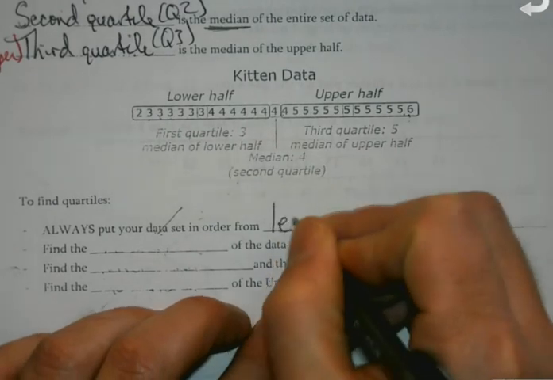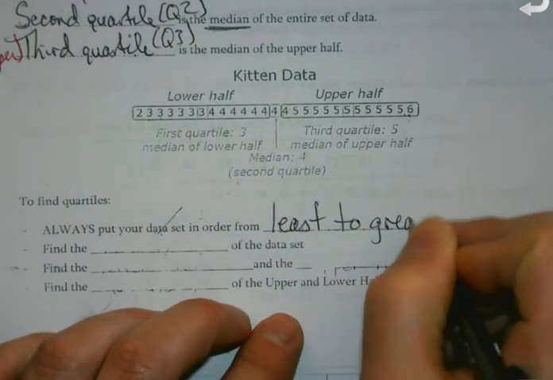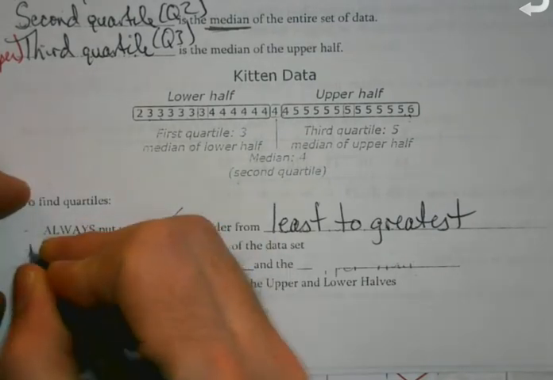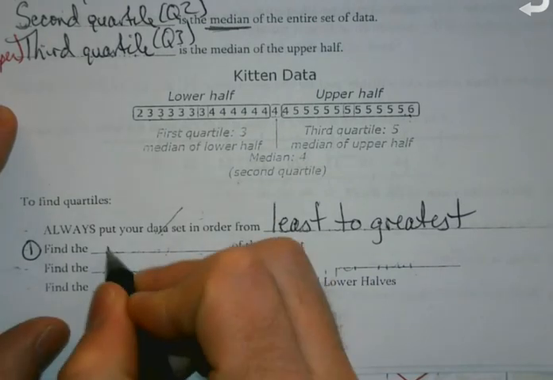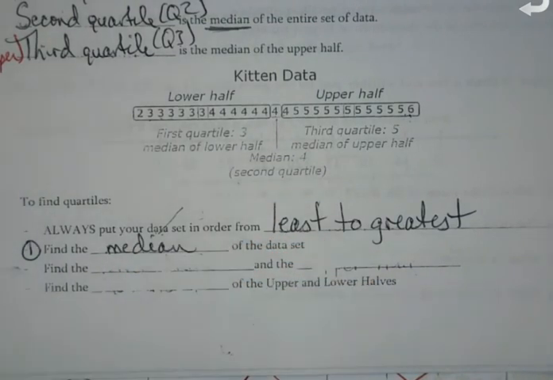So I always have to make sure that before I start trying to do this, that all of my values are in order from least to greatest. I have to have that done that way or this doesn't work. So once I have that done, my first job, once I have them in order, is to find the median of the data set.